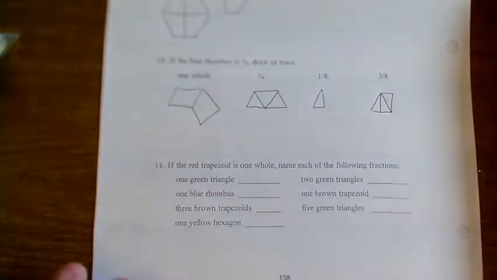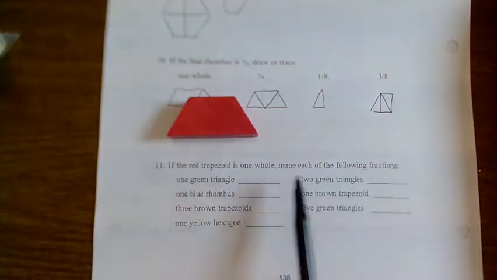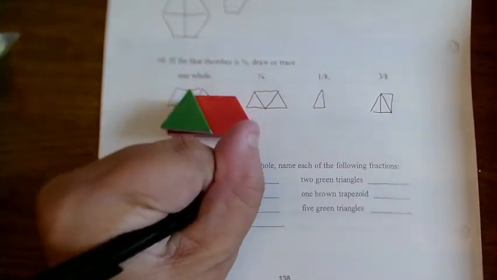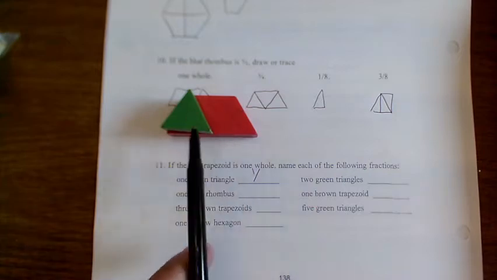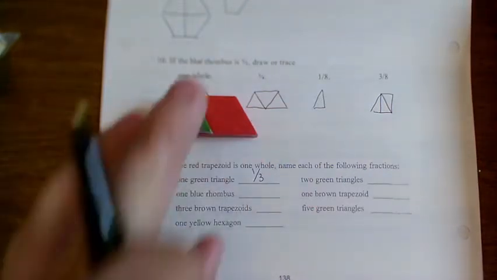All right, what about number 11? So 11, let's see, if the red trapezoid is the whole, okay, what fraction, so now we're writing fractions. So a green would be 1 piece out of how many green triangles would it take to make the whole? That would be 3 of them. So 1 green would be 1/3.